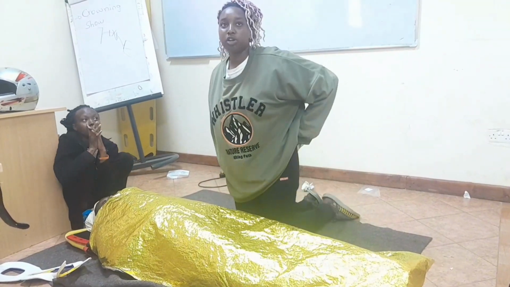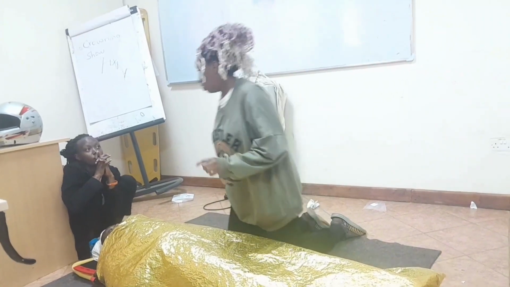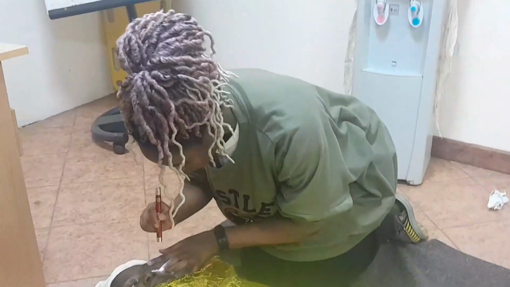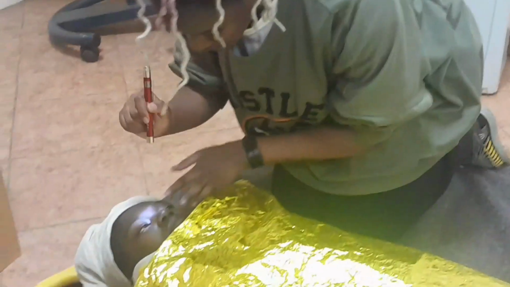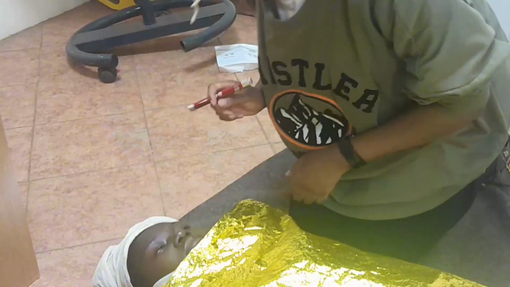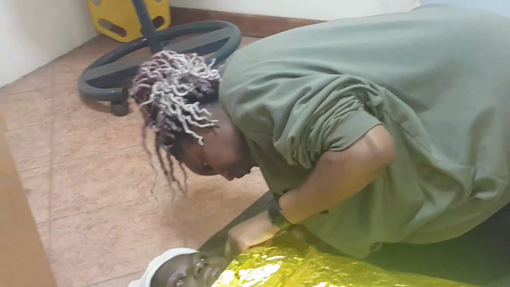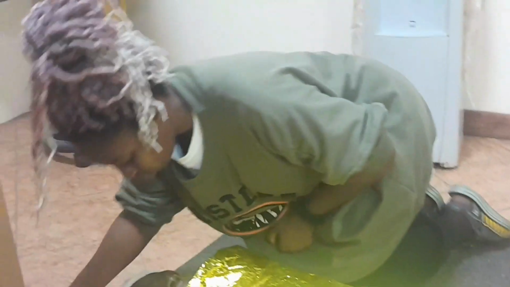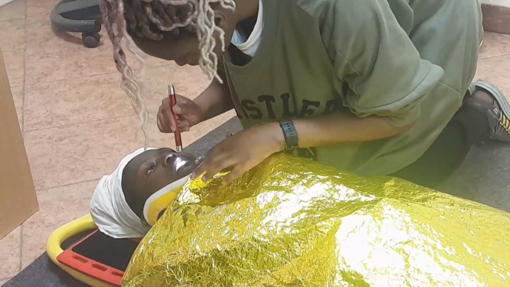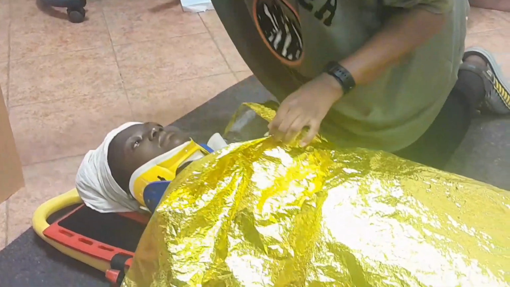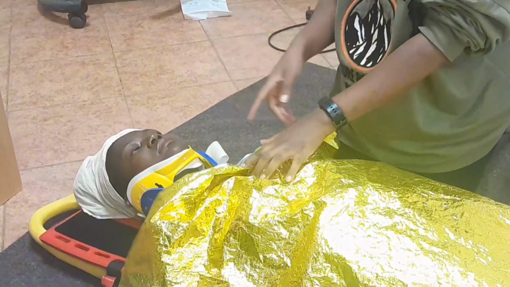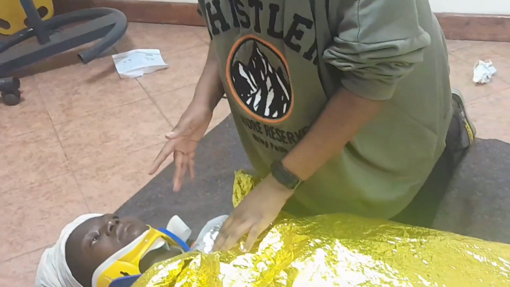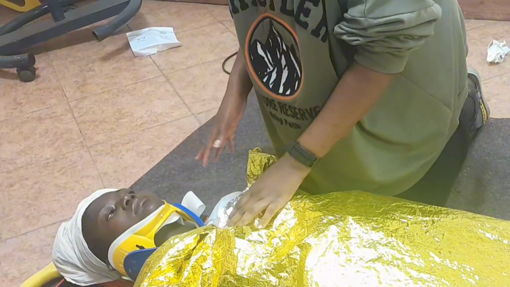I'd like to move now to my secondary assessment. Go ahead. I'd like to check her pupil reactivity. The pupils are equal and reactive to light. And check if there's any fluid coming out from her head. No fluids. Nose, no fluids, and her mouth. I'd like to check if there's any visible jugular veins. No JVD. And the trachea. Trachea is intact.